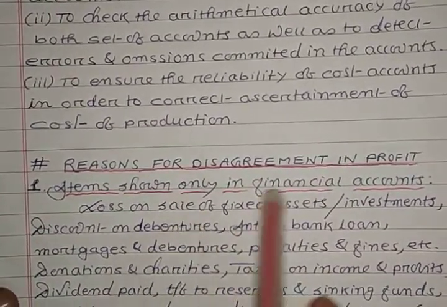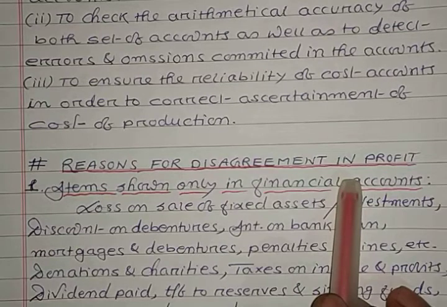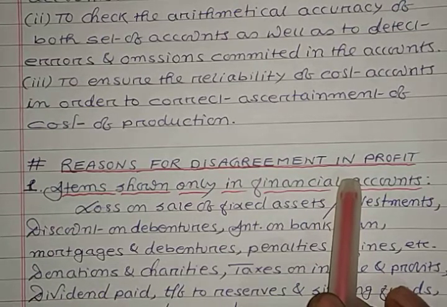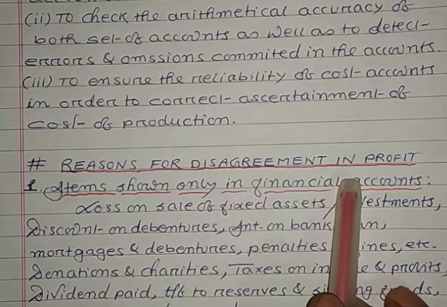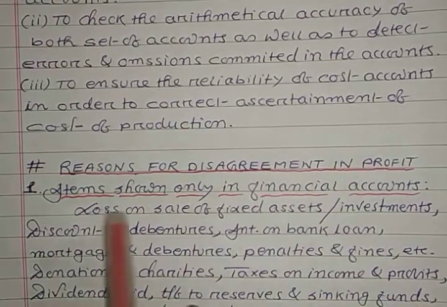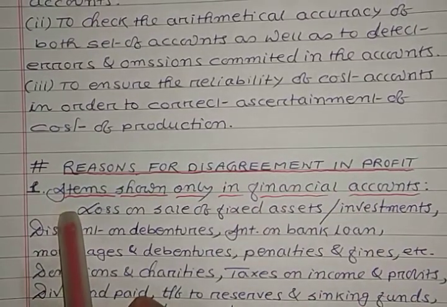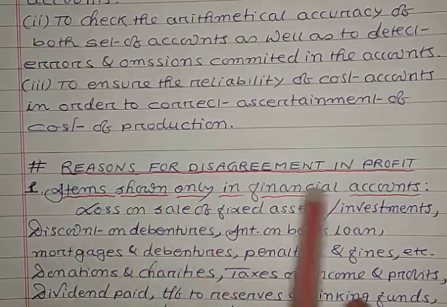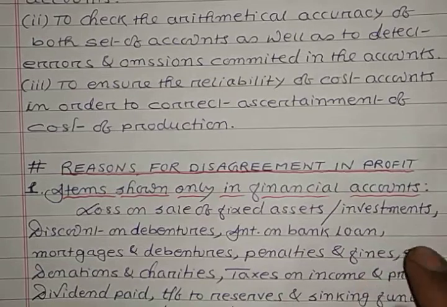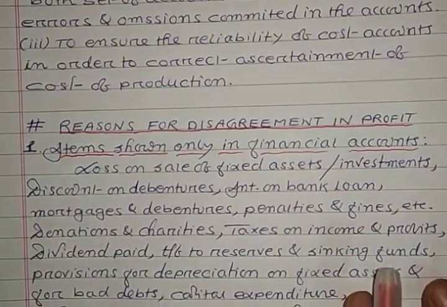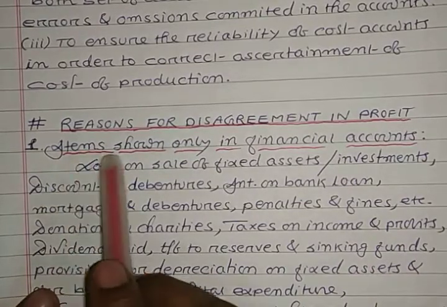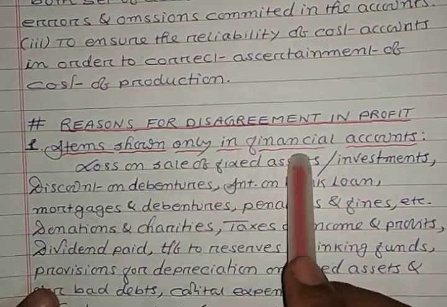Okay, now the next point arises here, reasons for disagreement in profit. What are the reasons for disagreement in profit? So try to understand, students. See, there are a total of 6 reasons for disagreement in profit. So you see and try to understand. First, you see the first, what is given here: items shown only in financial accounts.